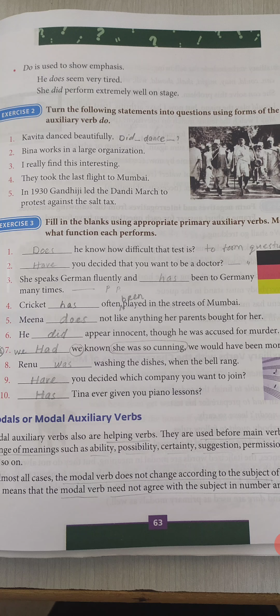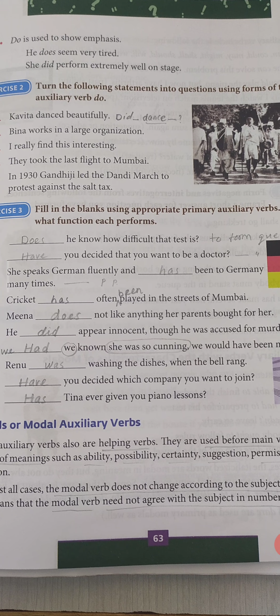Or you can make it also present perfect in the sense that is often played. But because you are using the form of have, has, you need to include been. I have given that word also.